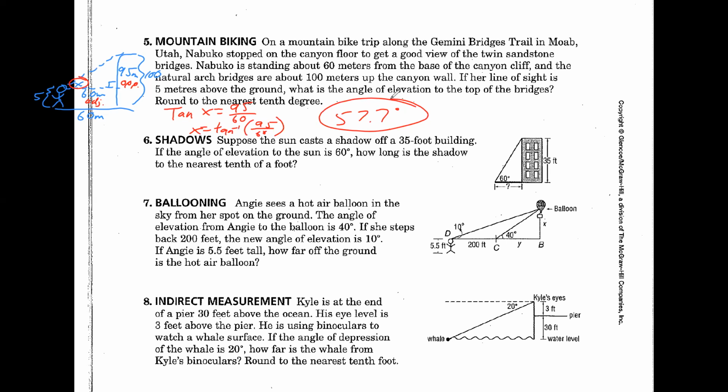Again, they told you on each round what they wanted you to round to. So make sure you pay attention to all the rounding directions.